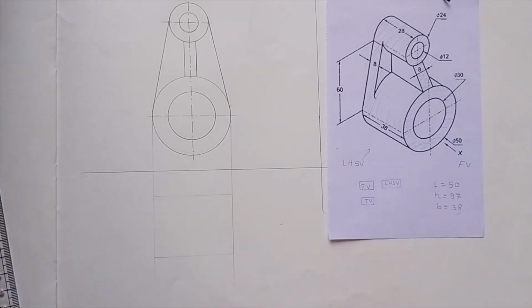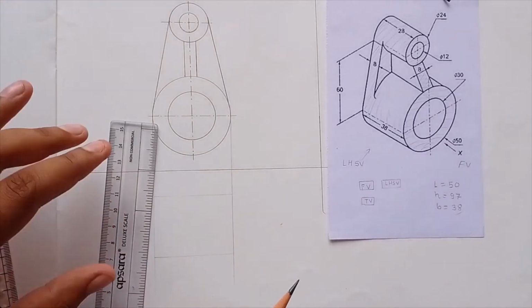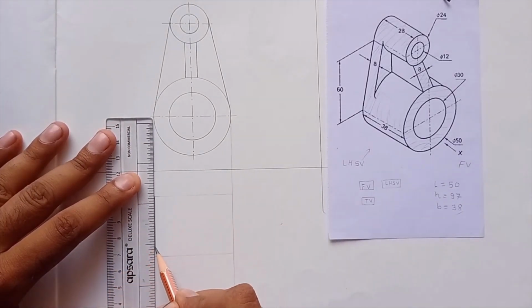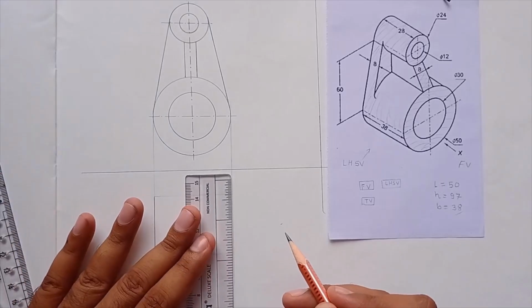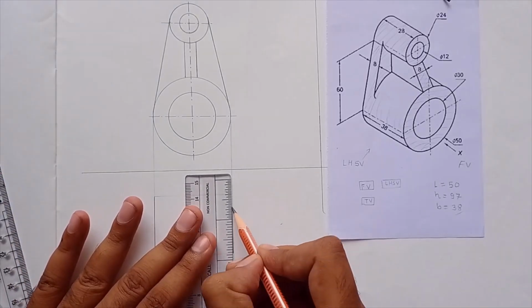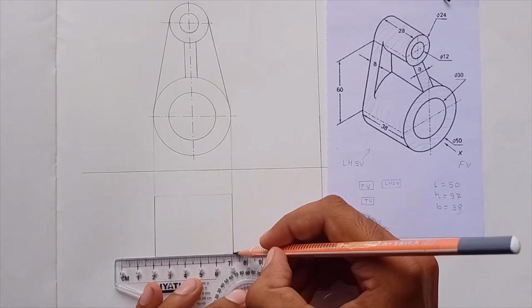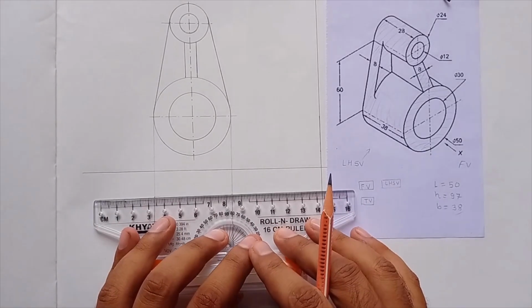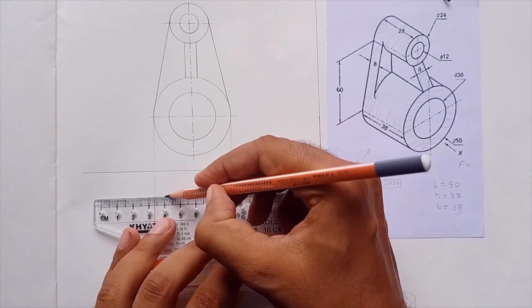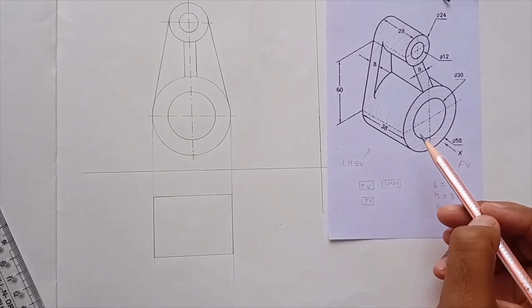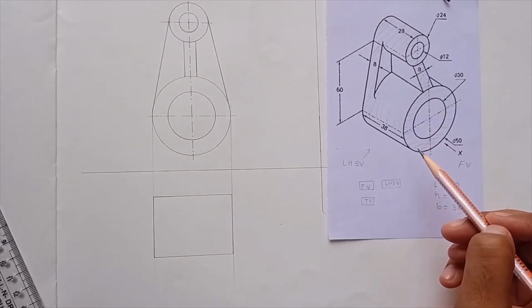So let's draw it. So this is the outer boundary of this cylindrical object that we have drawn, right?